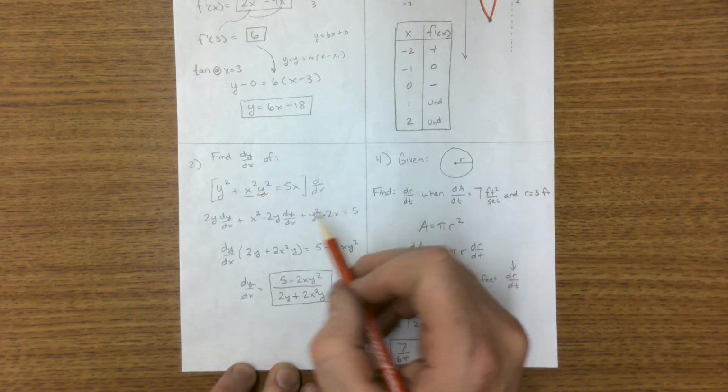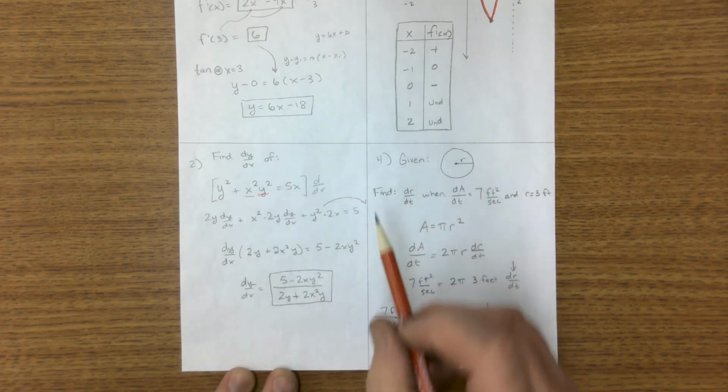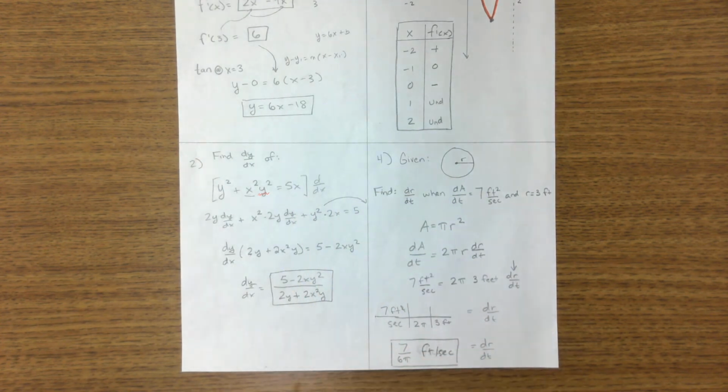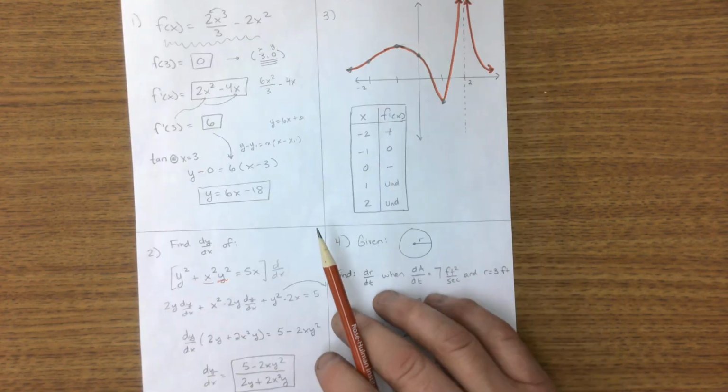Bring these together, factor this out, put both of these on the other side. The 5's already there. This term went over there. Divide that out here and here. You could factor this bottom, but there's nothing that would factor out, so I'm going to leave it like that.